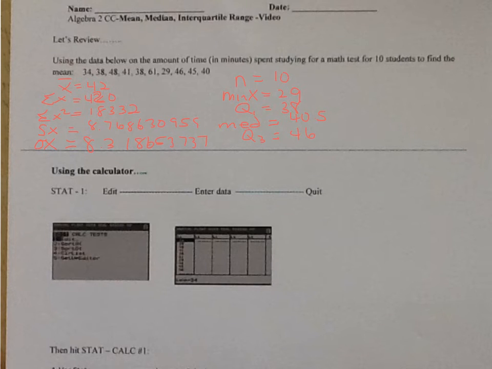Quartile 1 is also called the lower quartile. Quartile 3 is called the upper quartile. And then we have max X, which is the largest number you typed in, 61. All right, so let's flip it over and take a look at the back.